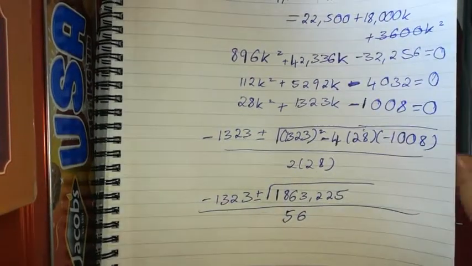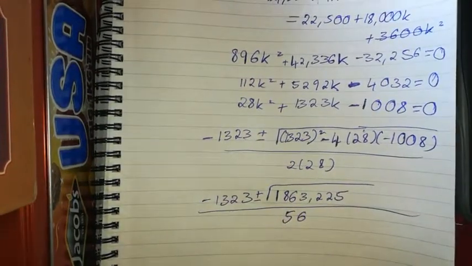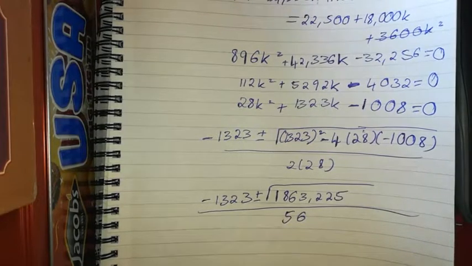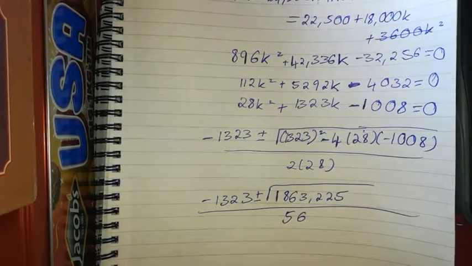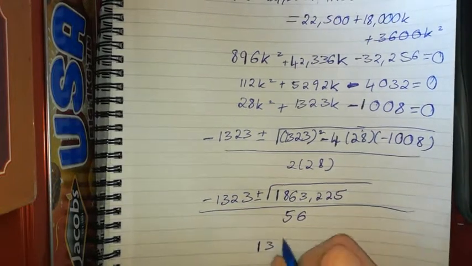So then if I want to get the square root of 1863225, I get 1365.